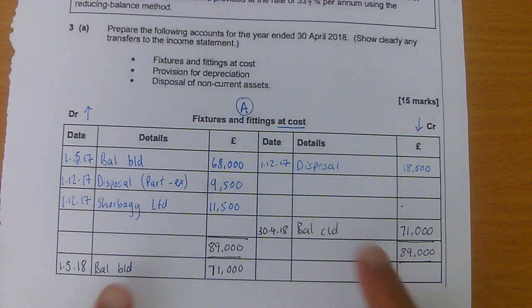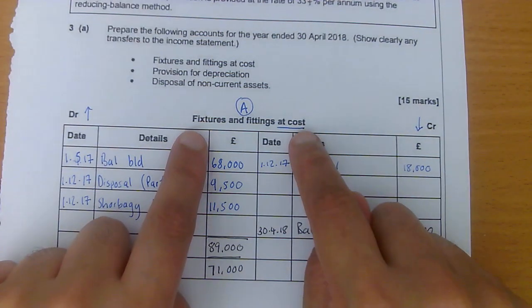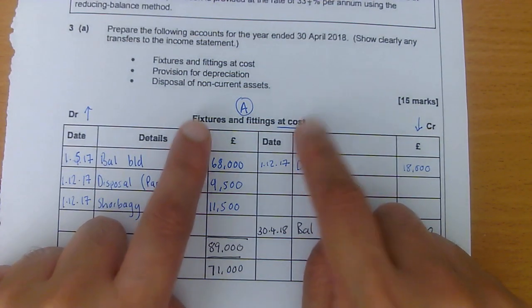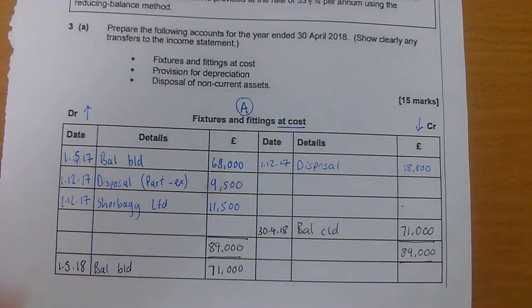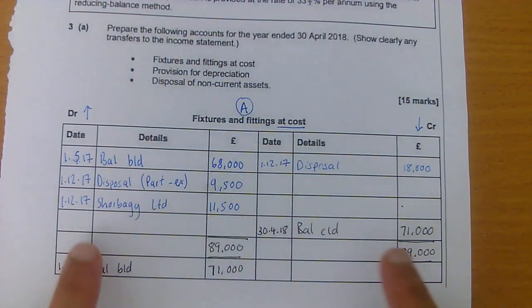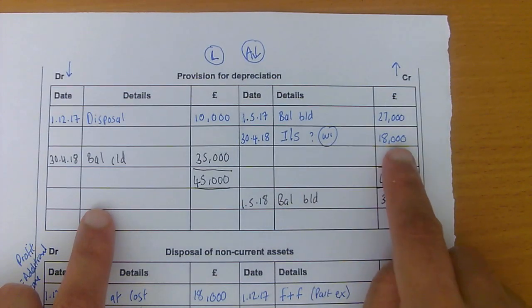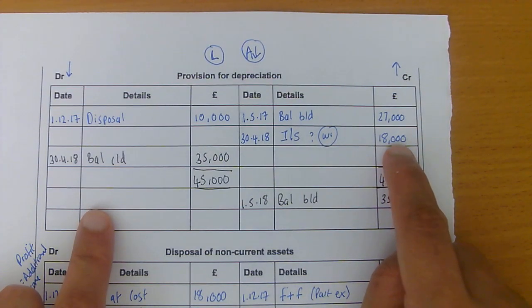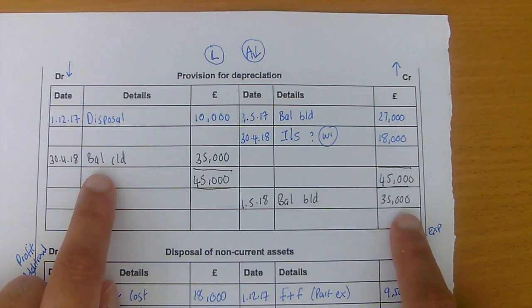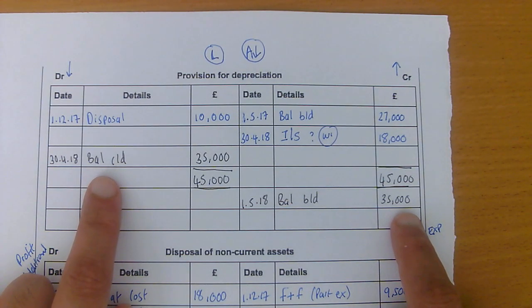So the carry down and brought down is only used if this particular account goes in the statement of financial position, which it does. Okay, this account does not go in the income statement, so there's no income statement figure here. The provision for depreciation is quite a unique account because it goes in both. Because the income statement figure here goes in the income statement as an expense, and the carry down and brought down goes in the statement of financial position under the heading of non-current assets. So that's why it has both income statement, carry down and brought down.